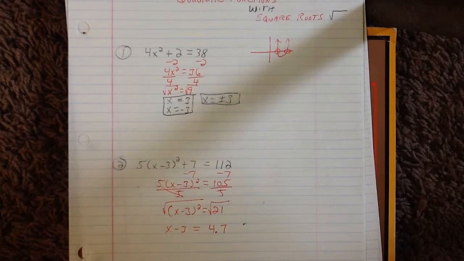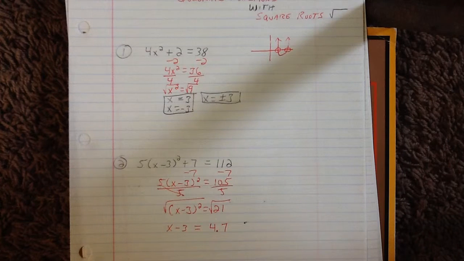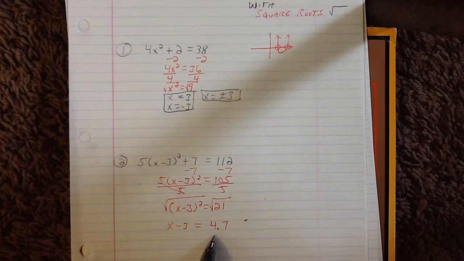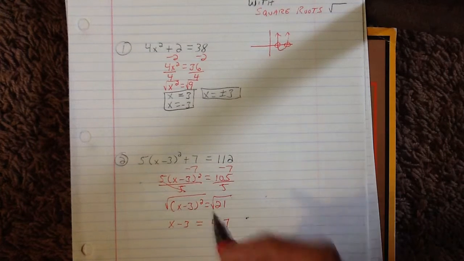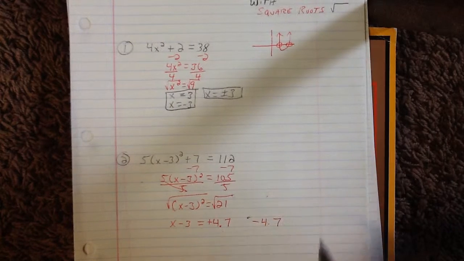You might want to double check me on your calculator. But it's not just 4.7. You have to keep in mind that when you take the square root of both sides of an equation, you have to account for positive and negative. A lot of times students, when the answer turns out to be a decimal like this, they forget that, so I want to make sure you don't. So positive and negative 4.7.